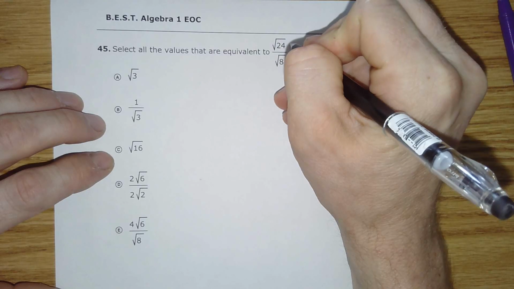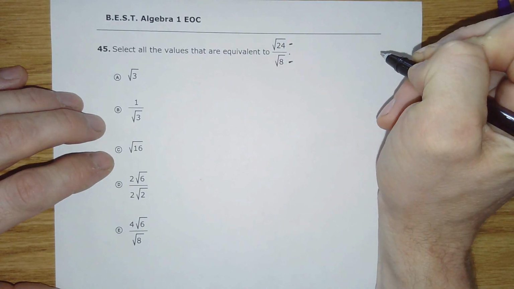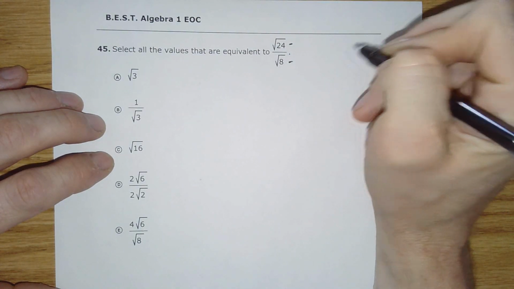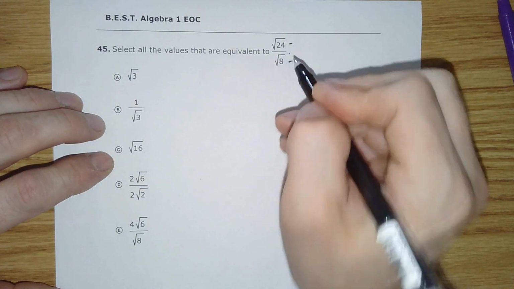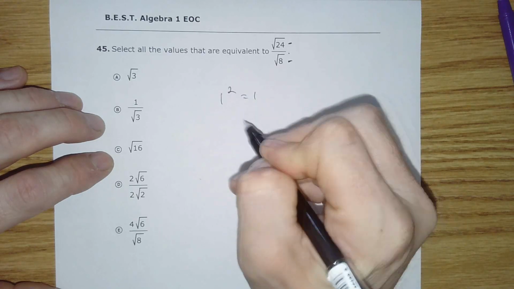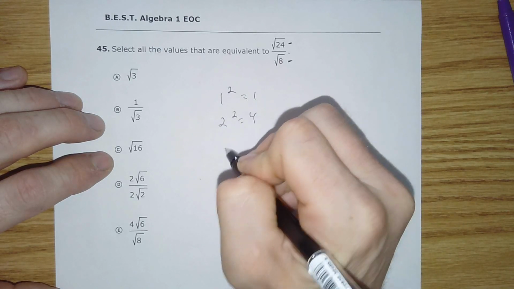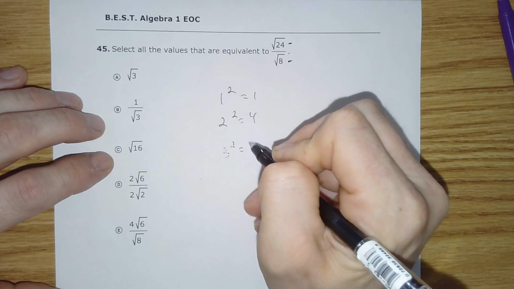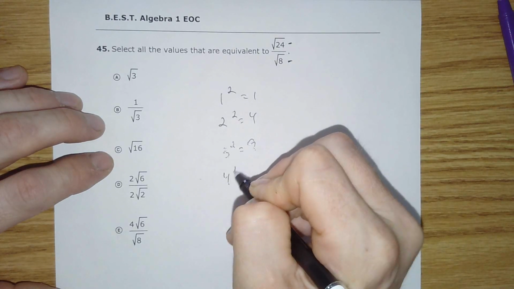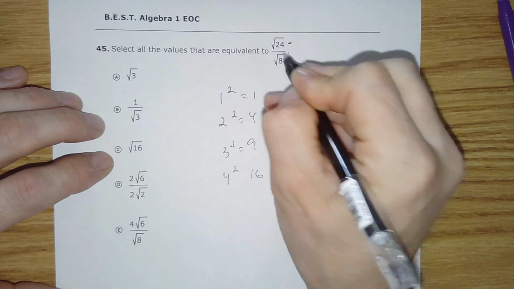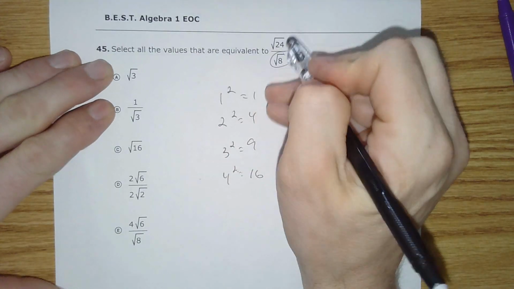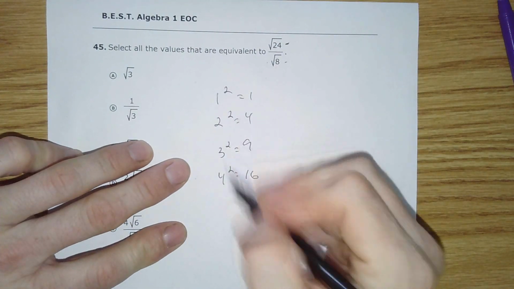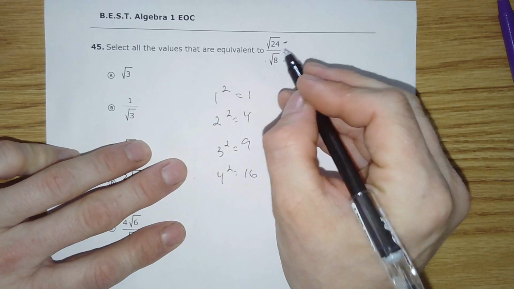Right, so let's break down. That's not a prime number, and that's not a prime number. So I can break this down. Let's look at all my perfect squares that go up to 24. So 1 squared is 1, 2 squared is 4, 3 squared is 9, 4 squared is 16. That's going to be past that one, so it doesn't really help me with that one, but the top one. And then 5 squared is 25. So these are the 4 perfect squares that I can test to see if I can pull out of here.